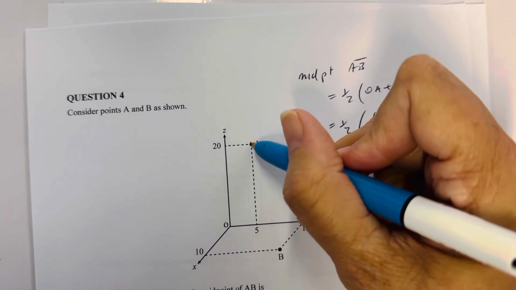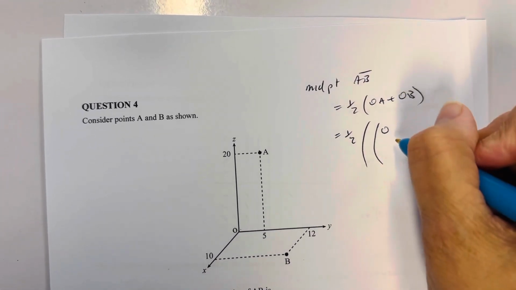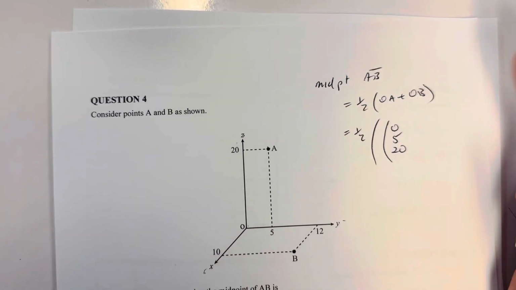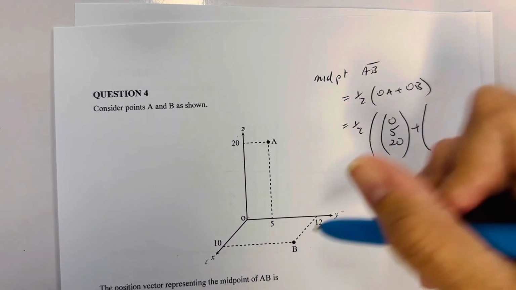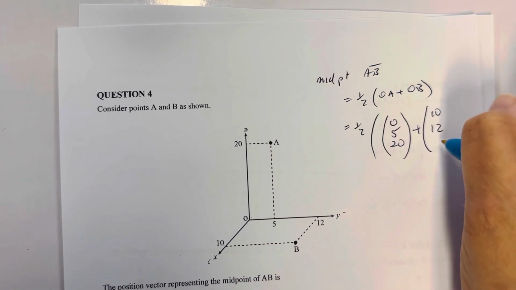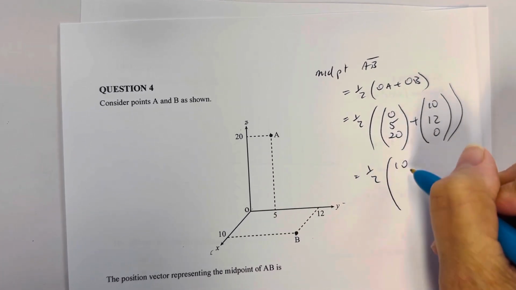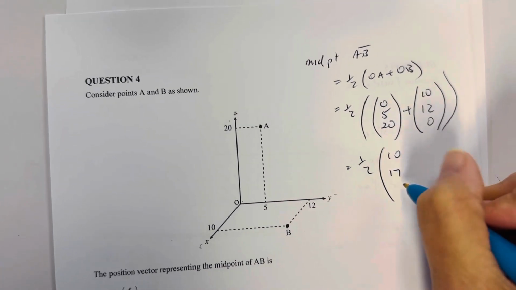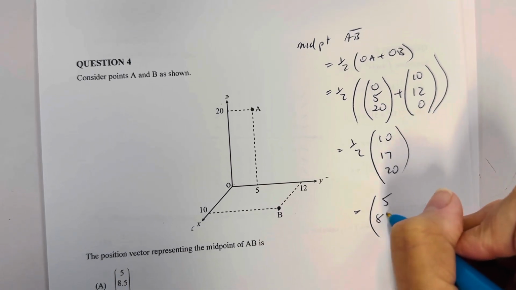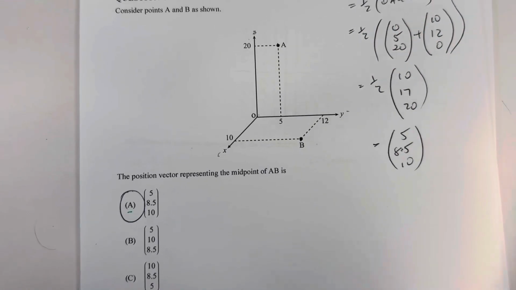OA, where A is, is 0 on the x, 5 on the y, 20 on the z, because there's my x, my y, and my z. OB, here we go, B is 10 on the x, 12 on the y, 0 on the z. So that's a half of (10, 17, 20), giving us 5, 8.5, and 10, which is going to be A as our answer.